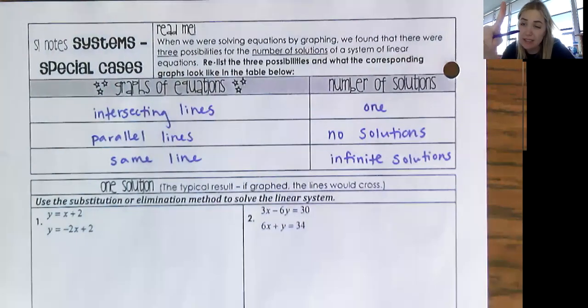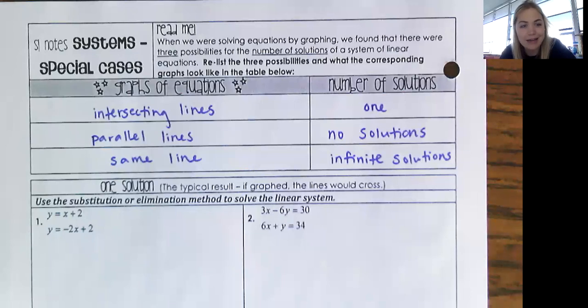So if they crossed once, it was 1 solution. If they never crossed, it was no solution and they were parallel lines. And if they were the same exact line, it was infinite solutions because they crossed everywhere because they were the same line. So we are going to look at some examples below, and we're going to see what 1 solution, no solutions, and infinite solutions look like when you don't have a graph.